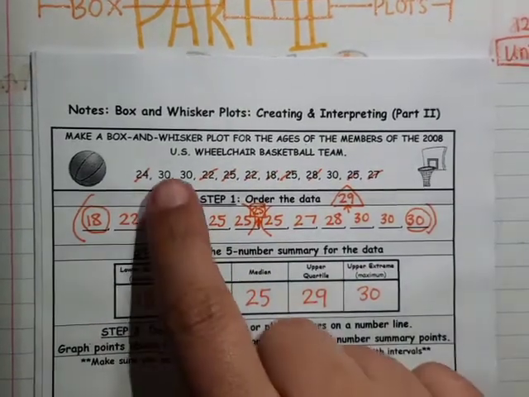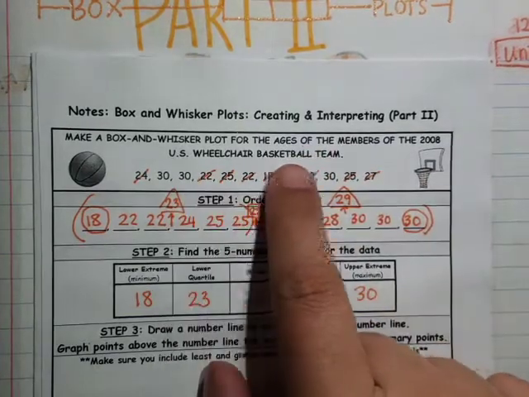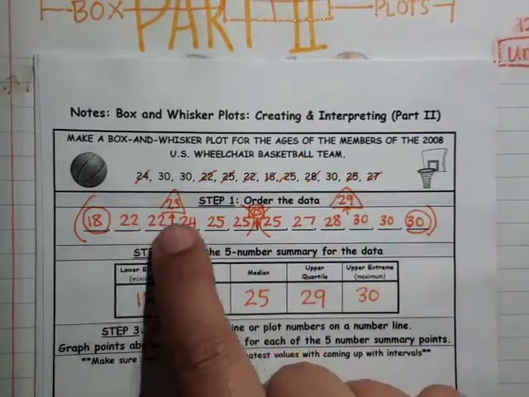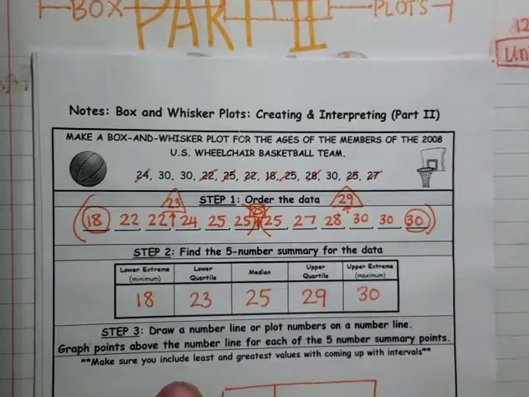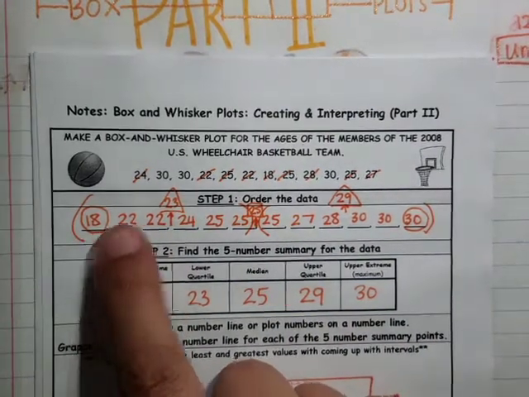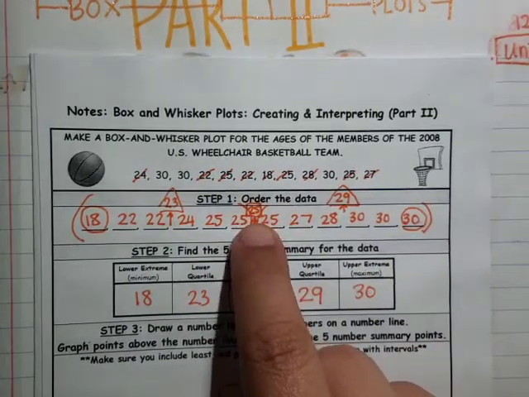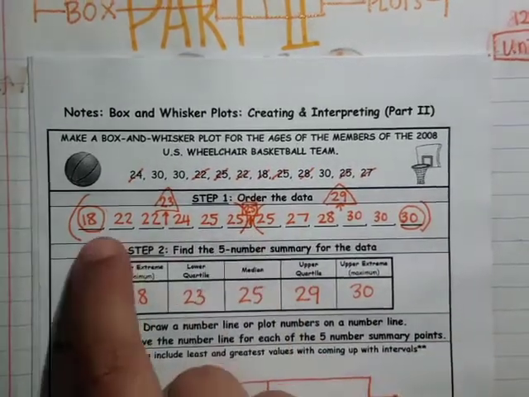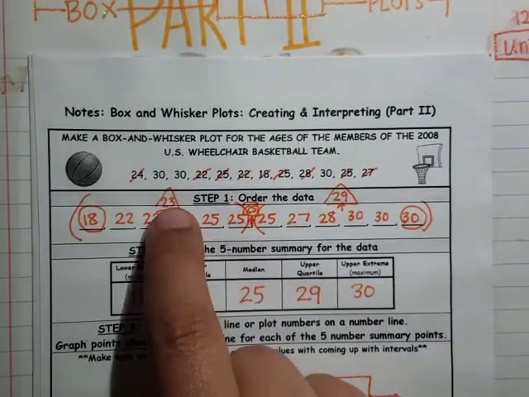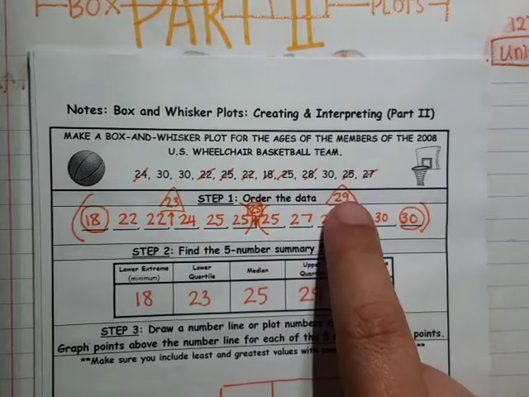So this first one is about the ages of the members of the 2008 U.S. wheelchair basketball team. And so what you have to do, step 1, is to put your numbers in order. Step 2, find your 5-number summary. So my minimum was 18, my maximum was 30. My median fell between 25 and 25, so that was 25. And then my lower quartile fell between 22 and 24, and I got 23. And my upper quartile fell between 28 and 30, so I got 29.